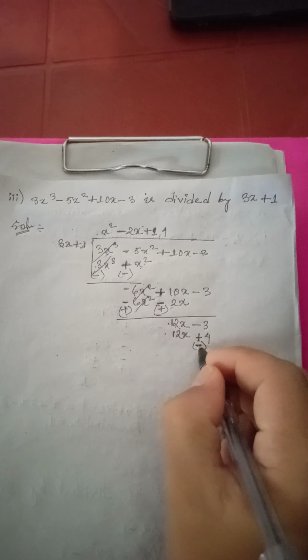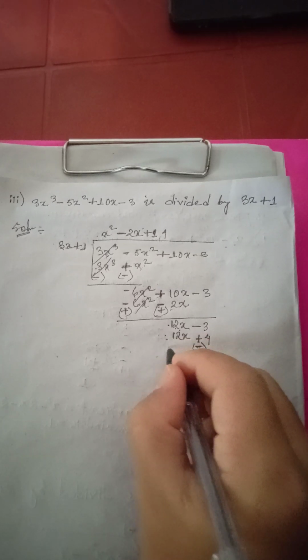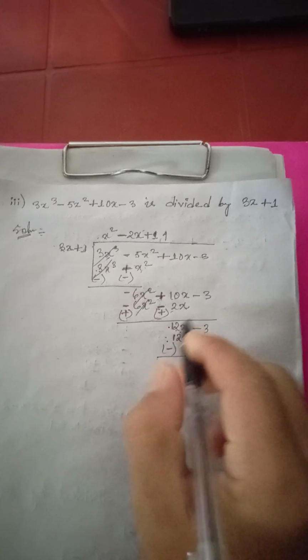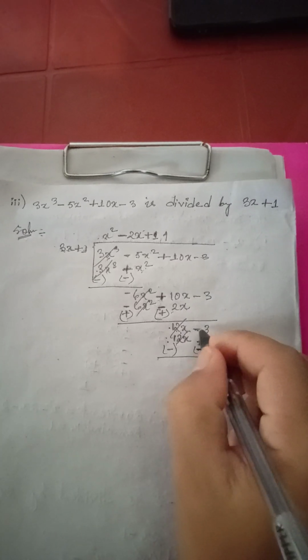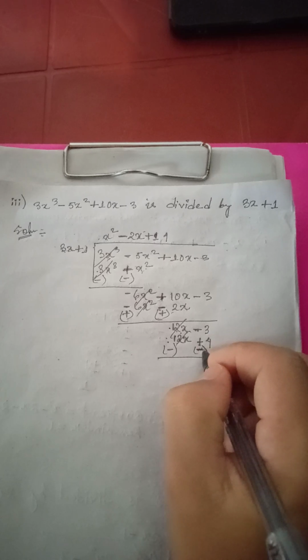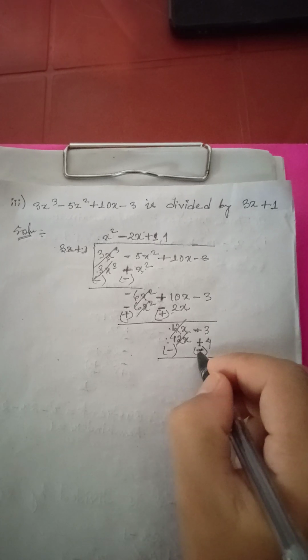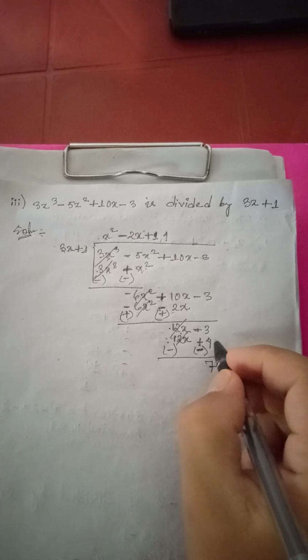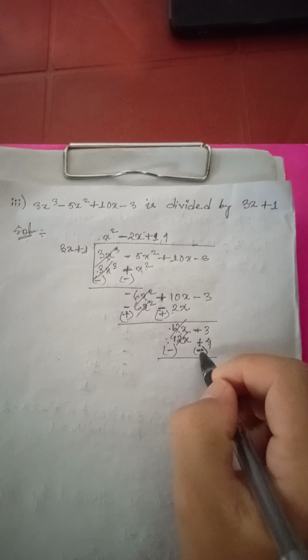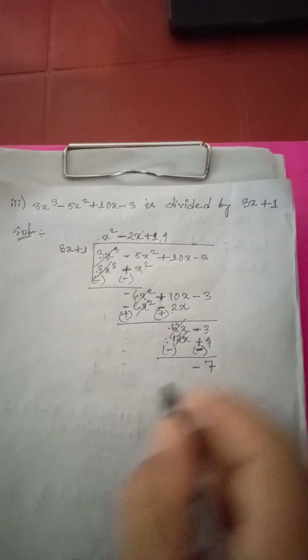Then I will change it as minus. Here we have plus, we'll change it as minus. After that, you can cut this two. And what is the sign that we have in both the cases? Here we have minus, even here we have minus. Minus into minus will give you plus. 3 plus 4 will give you 7. And what is the sign just before the greater number? It is minus. Let us write minus here.